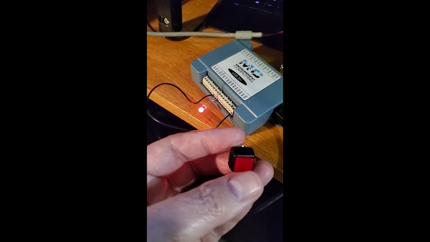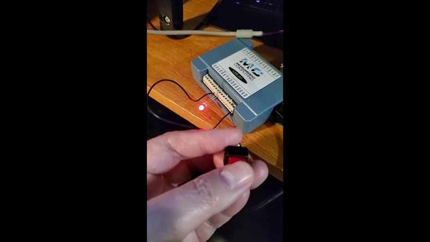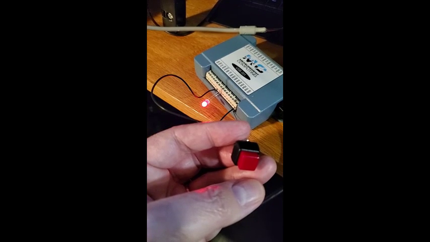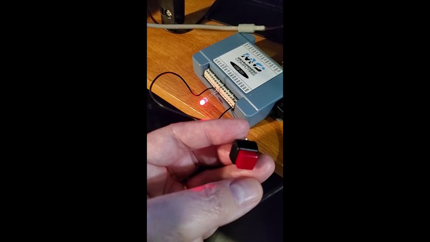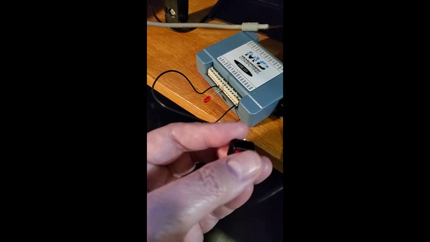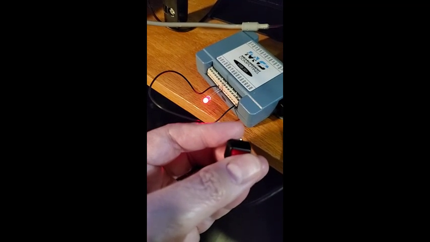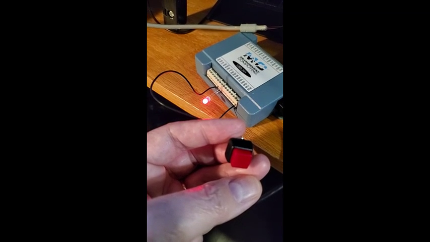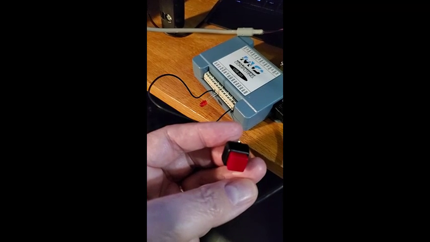And here's a short video showing that I can click the switch and the LED goes on, and it takes 10 seconds for that LED to go off again. So waiting for that, it's off. I'll click the switch, the LED immediately comes on again. I've unclicked the switch and am waiting another 10 seconds for it to go off.